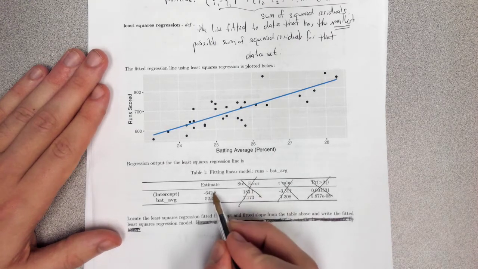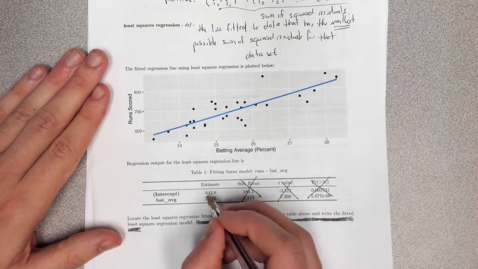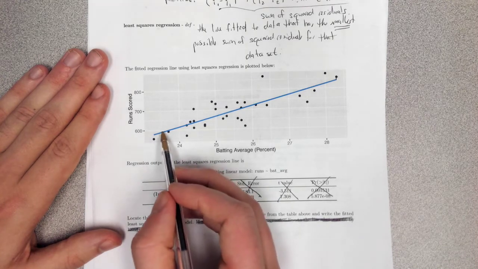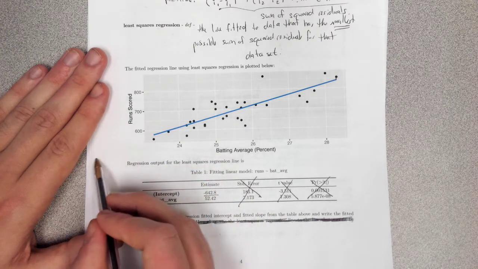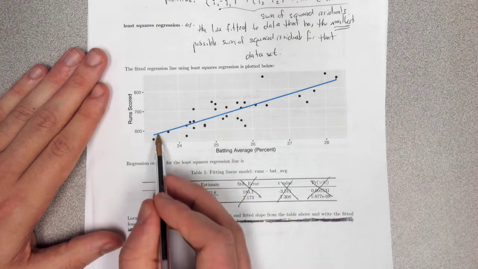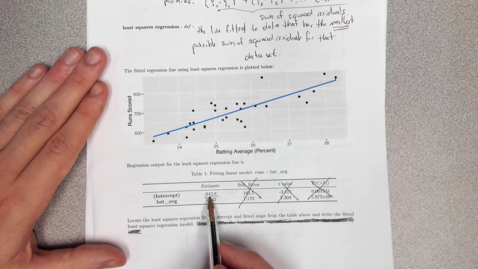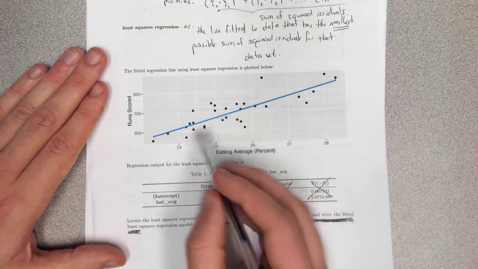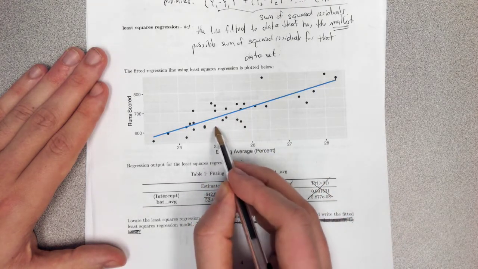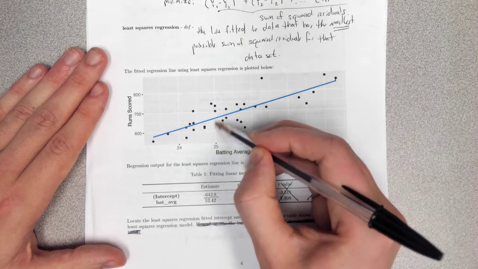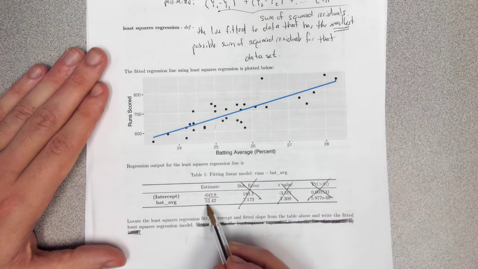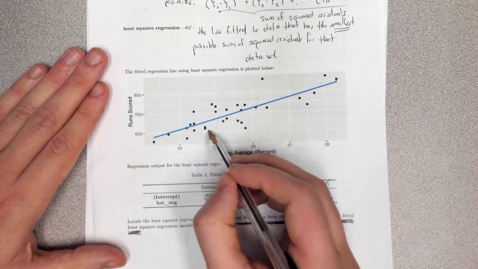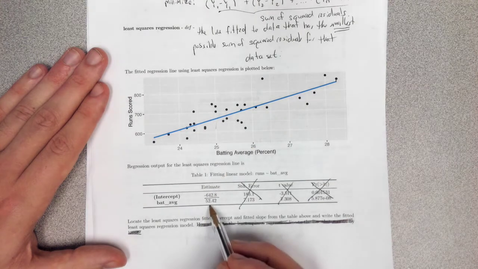But for now, you'll get similar output in R where we've got our estimated intercept. That is the value where this line would cross over the y-axis. At x equals 0, it would be way down at negative 642. And our estimated slope represents, if we increase batting average by 1, how much runs scored is going to go up or down. In this case, since it's 52.42, it means that on average, the runs scored would go up by 52 runs.